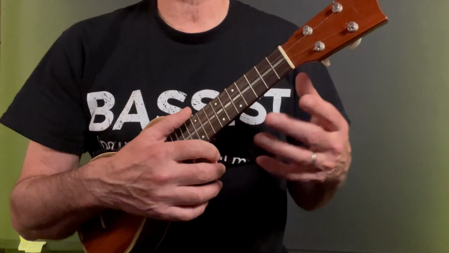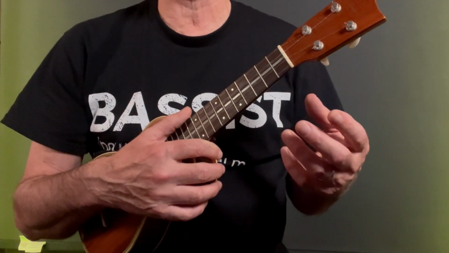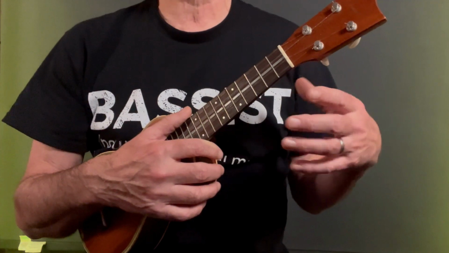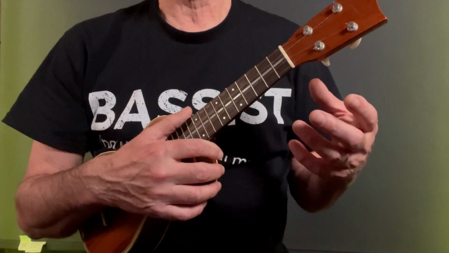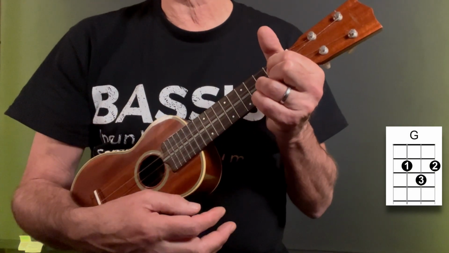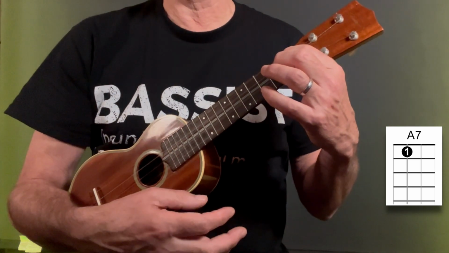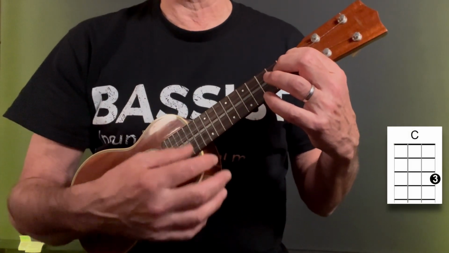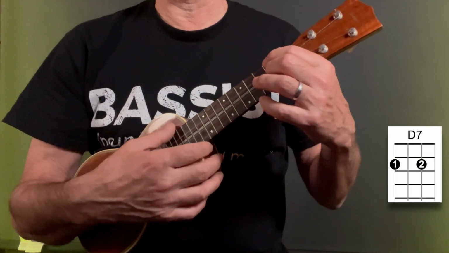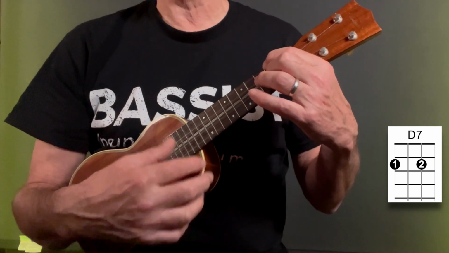The song is constructed of a 16-bar sequence that is effectively played 4 times throughout the whole song. We will be looking at a simple instrumental chord melody arrangement that can be played over these 16 bars. The chords that we need for this are a G major chord, an A7 chord, a C major chord, and a D7 chord. And we'll be using this rootless version of D7 for this arrangement.